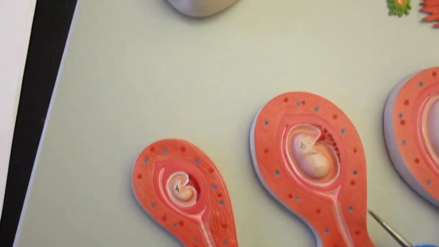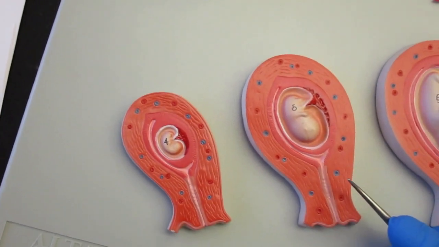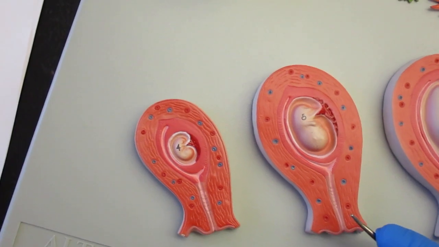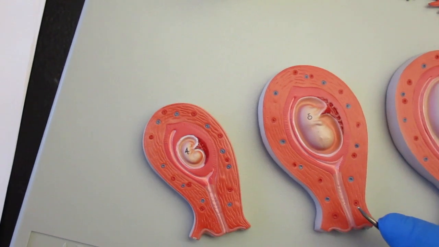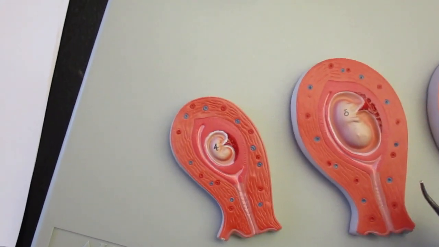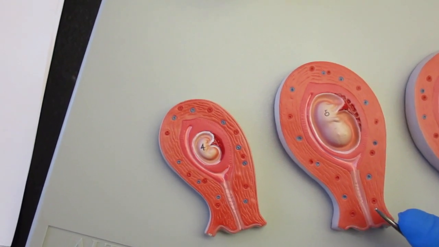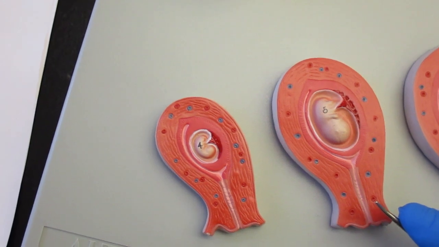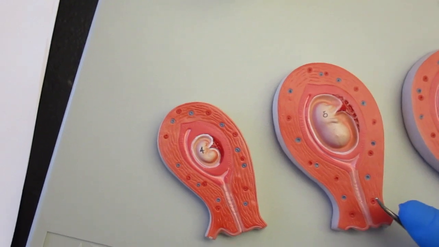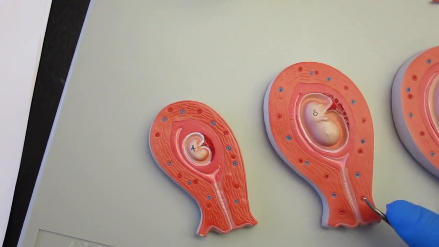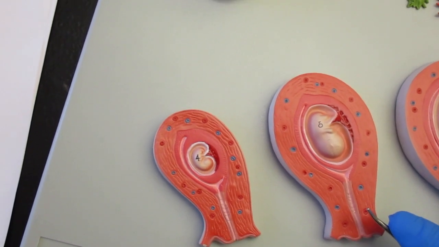So you'll see in the other models that I've showed you the germ layers, your ectoderm, mesoderm, and endoderm. That's going to give rise to the four tissues that you see in an adult: the epithelial tissue, the connective tissue, the muscle tissue, and nervous tissue.